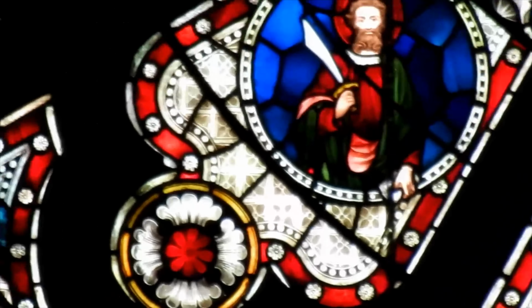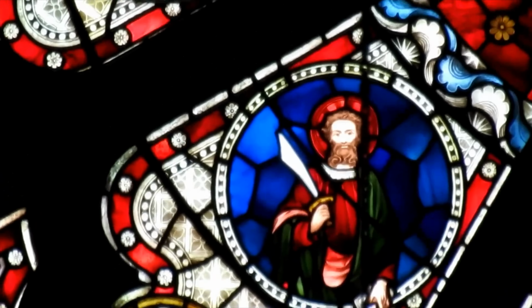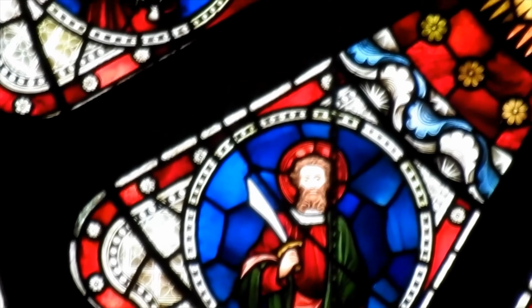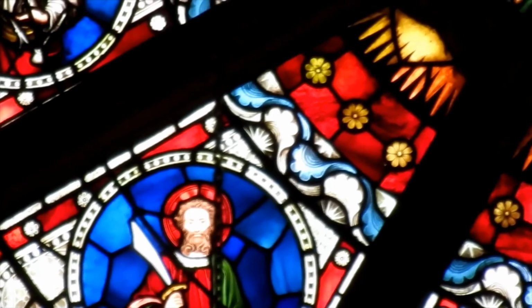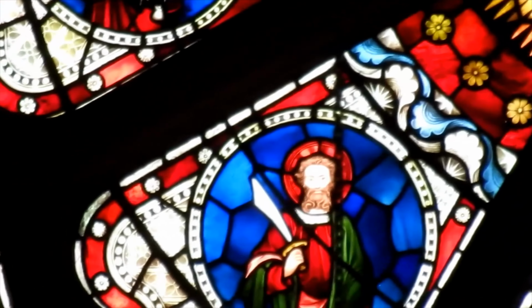The 8th panel depicts the Apostle Bartholomew. He is shown holding a flagellation knife and book representing the legend that says he was flayed after being crucified. The book represents the Gospel of Matthew.